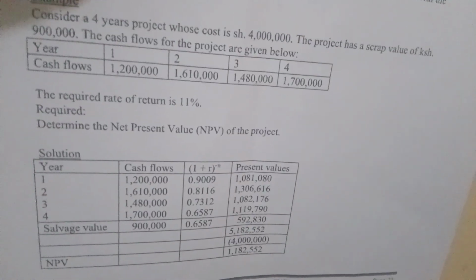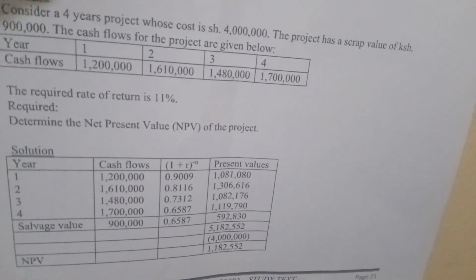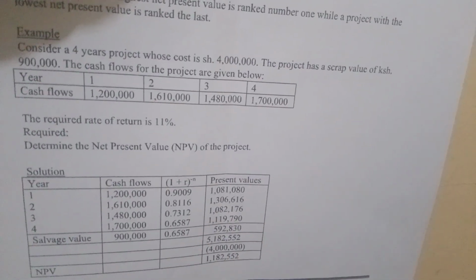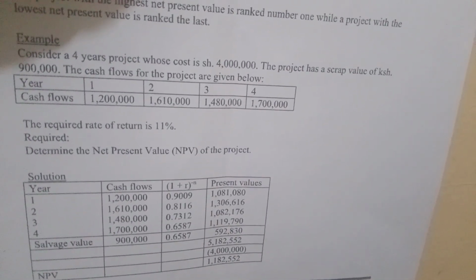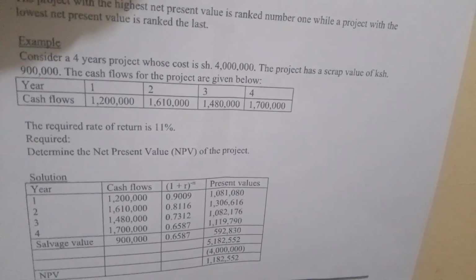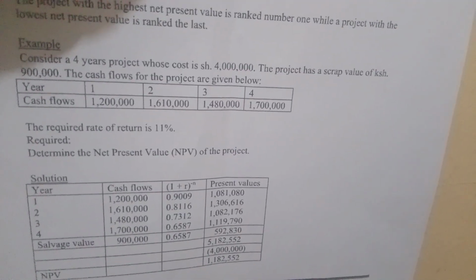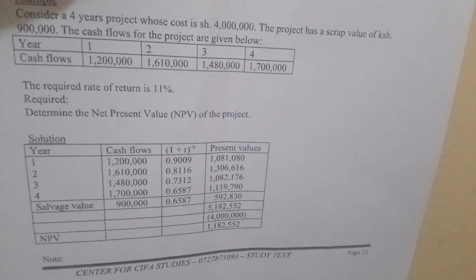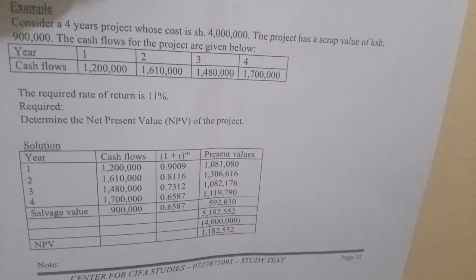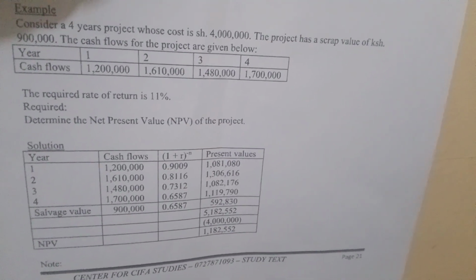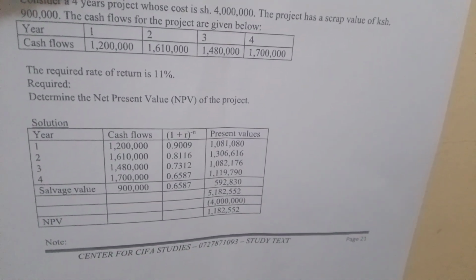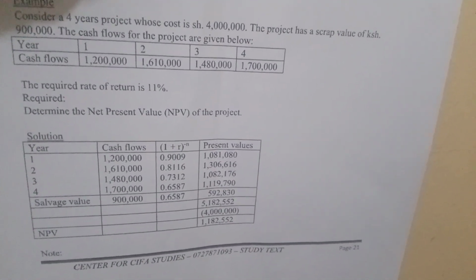If cash flows will be provided and the number of years again will be provided, the most important thing for you is to establish the third column, which comprises present value interest factors, which you can read from the table. Alternatively, you can just calculate using your calculator. That is 1 plus r raised to negative n.